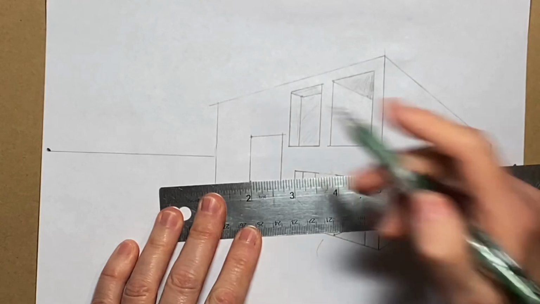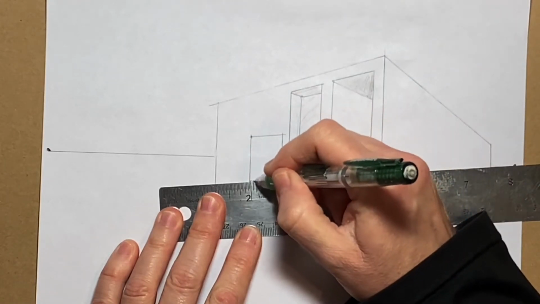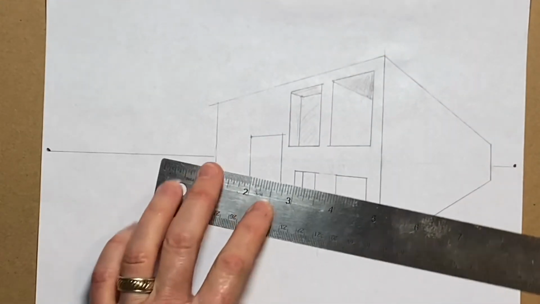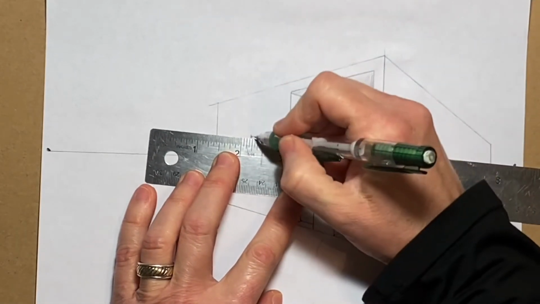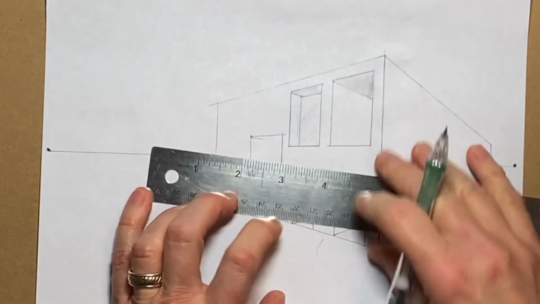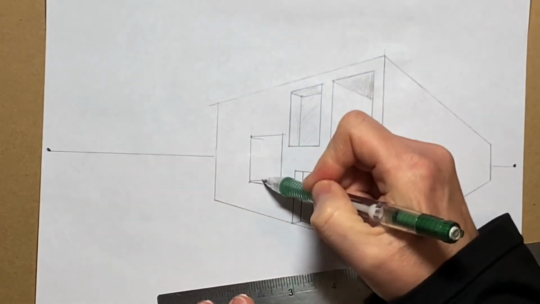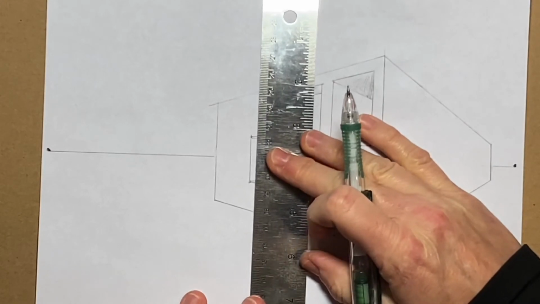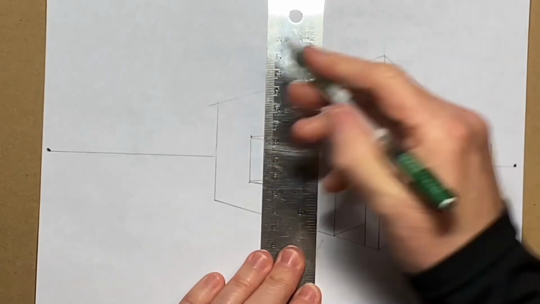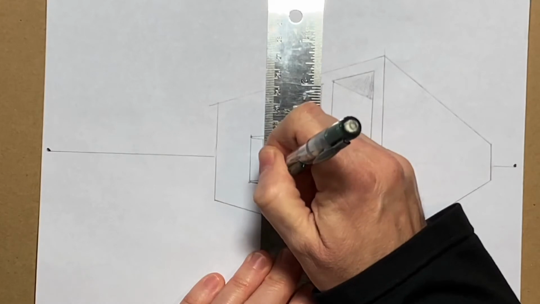So from the corner going to the opposite side, I'm going to take my corners back to my vanishing points like this. Try to draw those the same length. Take your ruler, slide it back. This goes up and down.